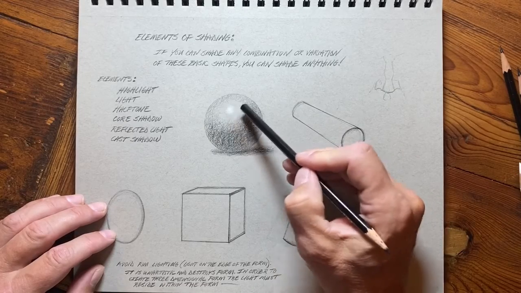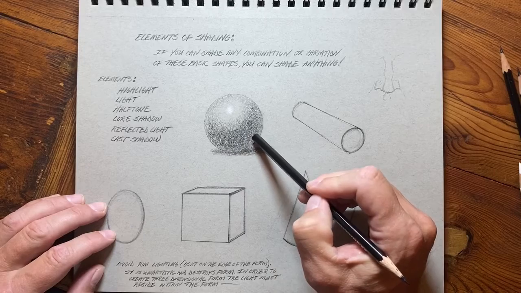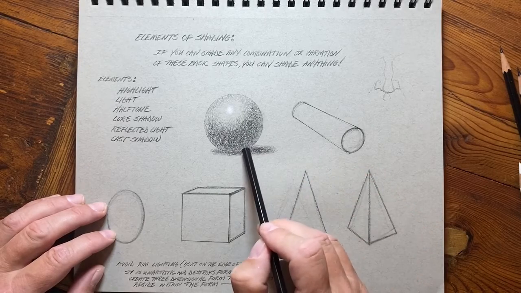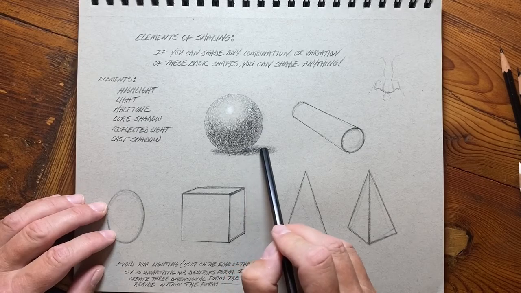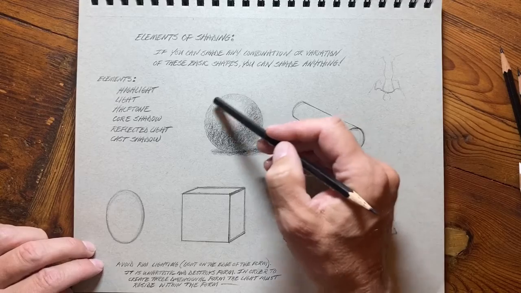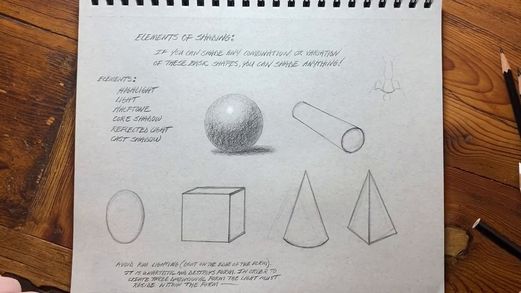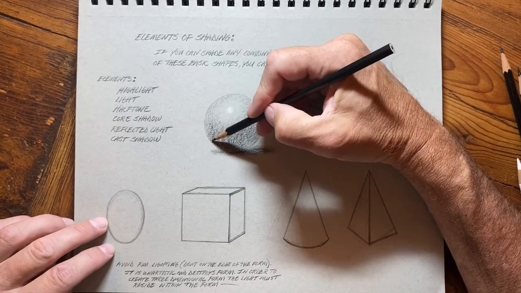We have the highlight, we have light, we have halftone, we have core shadow, we have reflected light, and we have cast shadow. The cast shadow has a dark core area that blends away and gets softer as it moves away. So this is the basic principle of how you would shade a sphere. And let me just clean this up a tiny bit here.